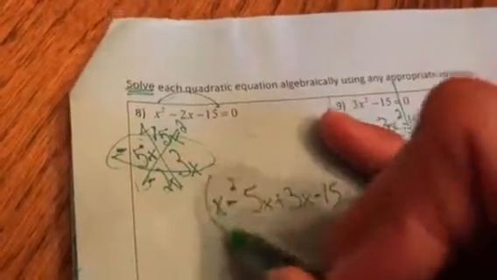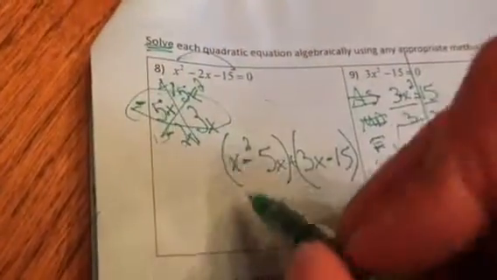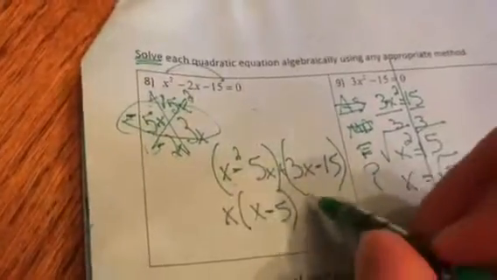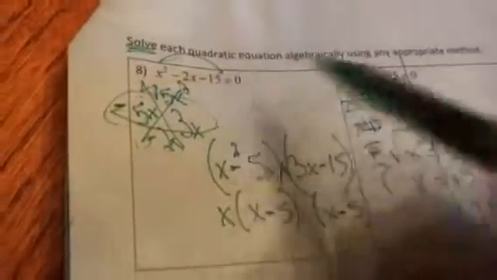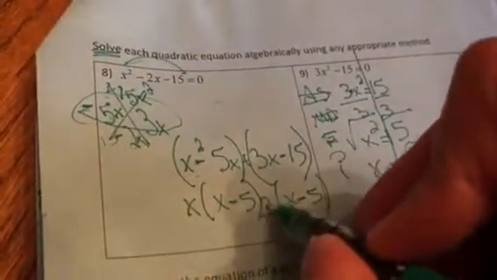And now I can group them. And then I go for the greatest common factor. Out of both of those, I can take an x, and I'm left with x minus 5, which again is the matching set of parentheses. Again, we're just getting it from standard form into factored form. What times x gives me 3x is 3, and then you've got your parentheses.